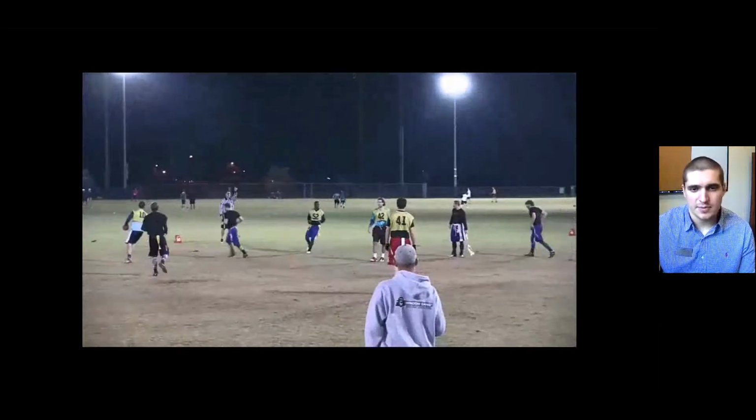So a little bit different. This play is dead because of the person that pulled the flag belt. So quarterback takes a step back, runs up the middle. This would all be a running play. And as soon as the flag belt is pulled, there's a whistle, and our official is doing a good job on the left side of the screen of getting that spot as well.